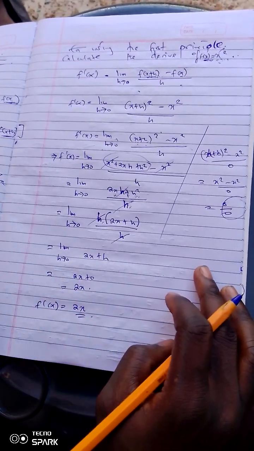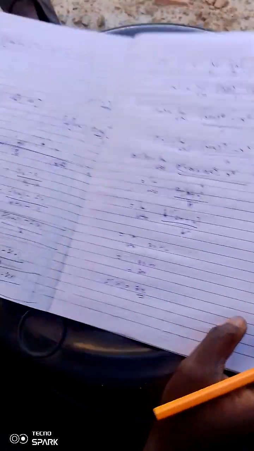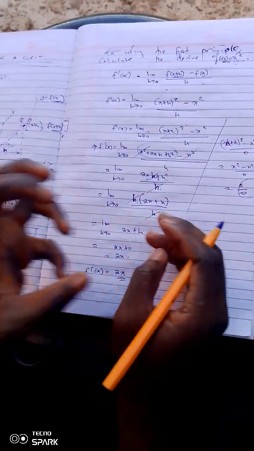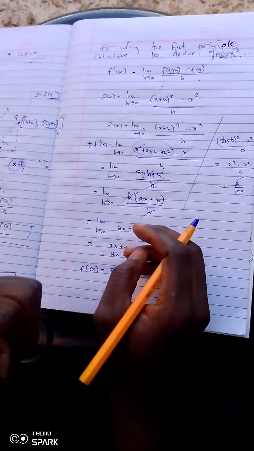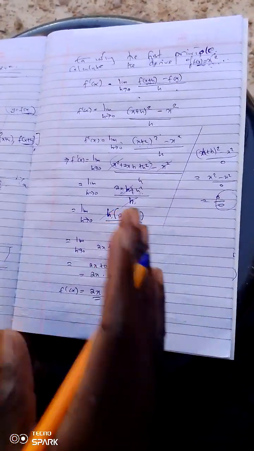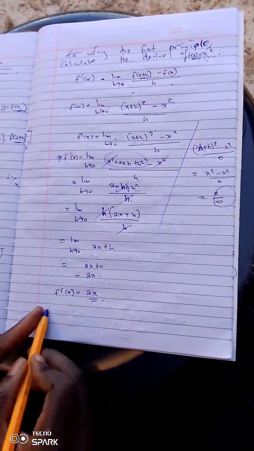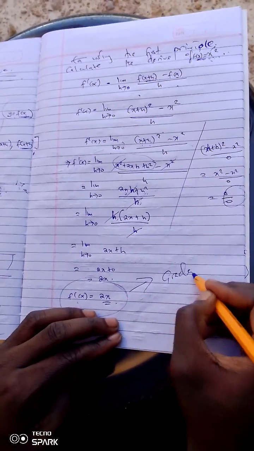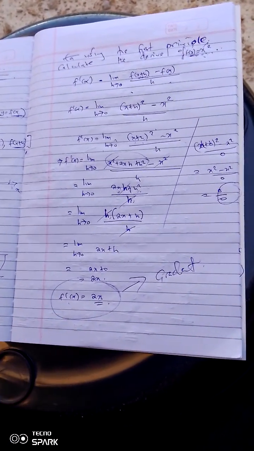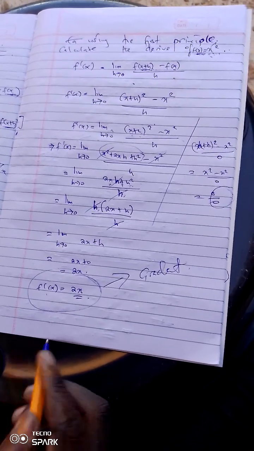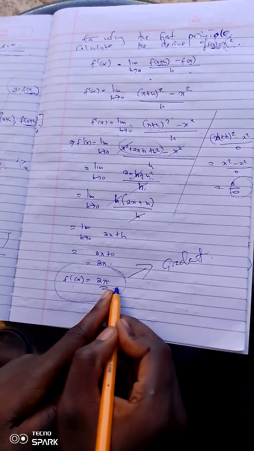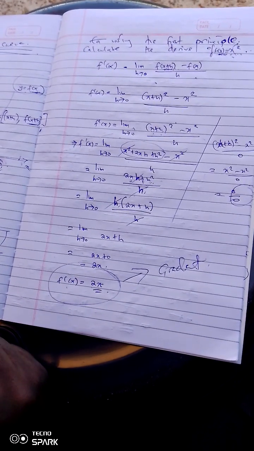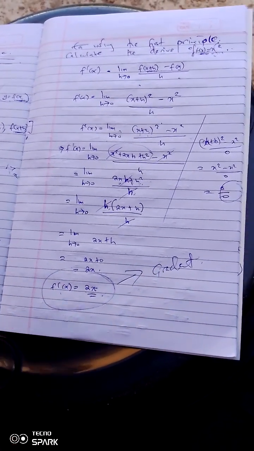Since, when deriving from the first principle, we are using the idea of a gradient, it means that if you are asked to calculate the gradient of a curve at the point where x is 3, just plug into the formula we've got for f prime of x, because this is a gradient function. If we want to calculate the gradient at point P where x is 3, just put 3 here: 2 times 3, so that we have a gradient of 6. I hope there's no problem there. Okay, so for mathematics, we shall end there.